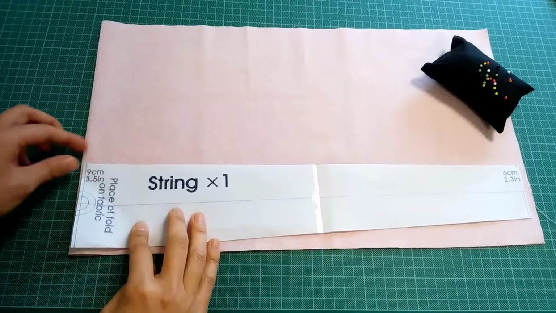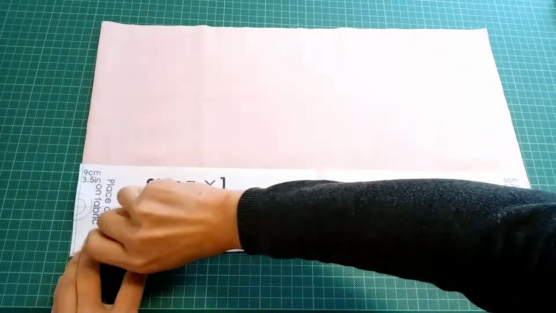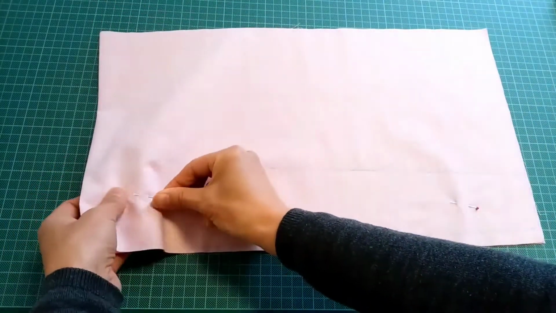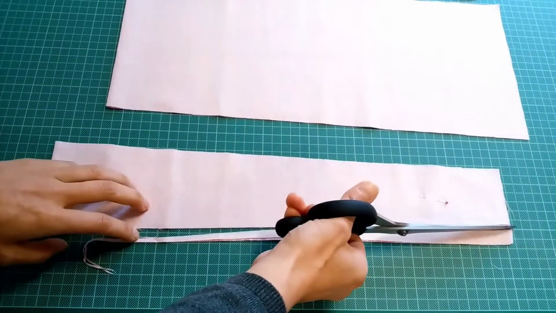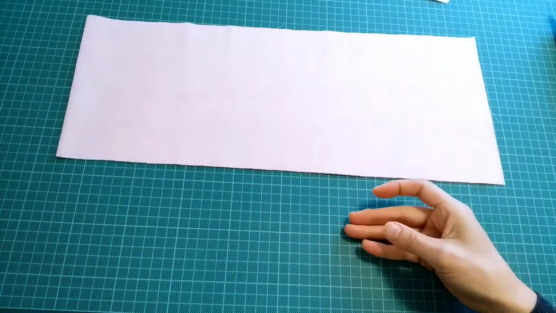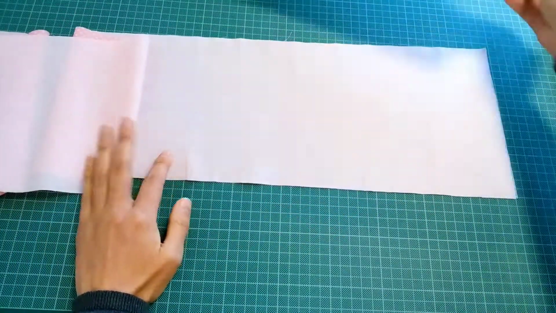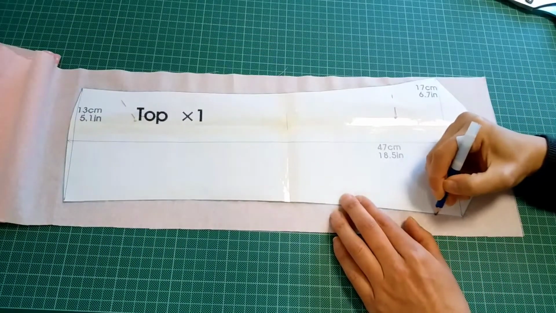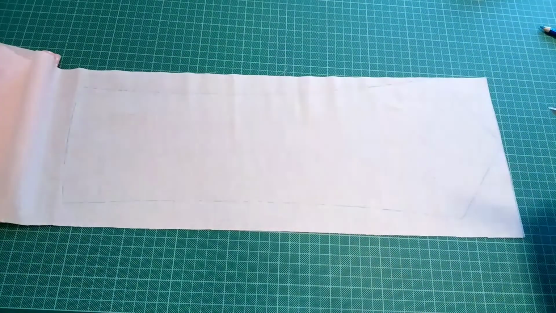Pin the pattern and trace the shape of the pattern on the cloth. Remove the paper pattern. Pin the overlapping sides of the cloth together so that they do not move, and cut along the traced outline of the paper pattern. Now open the cloth that was folded in half, put the top paper pattern on it, trace it, and cut it out.